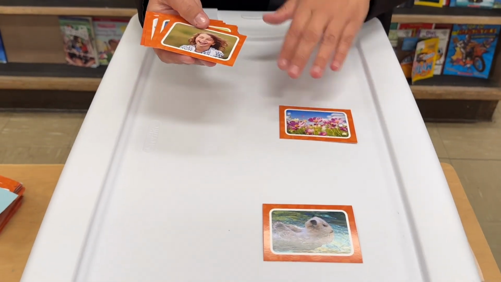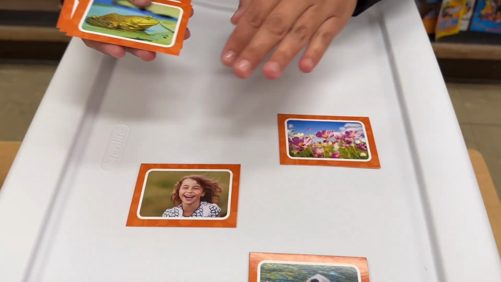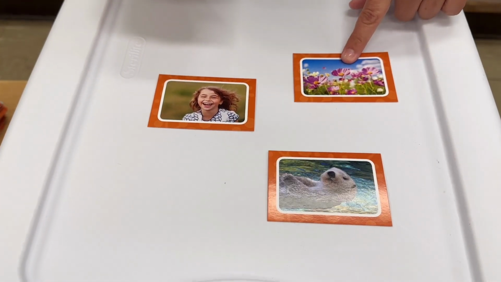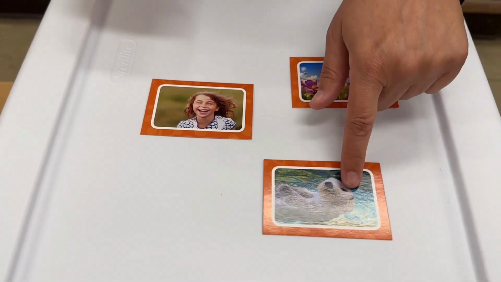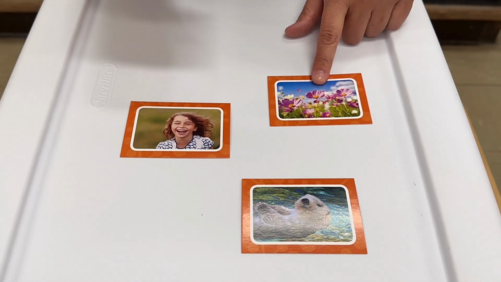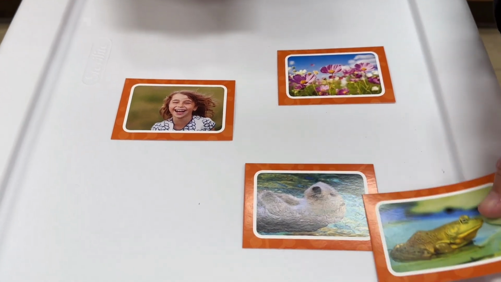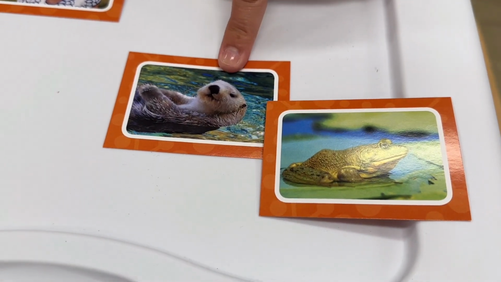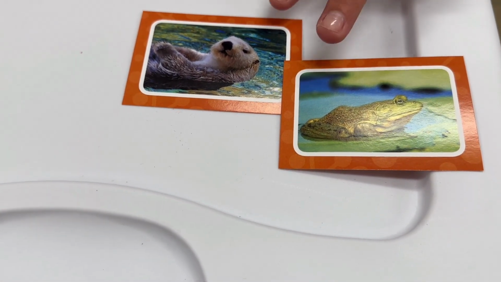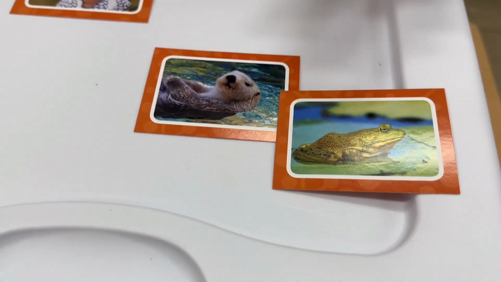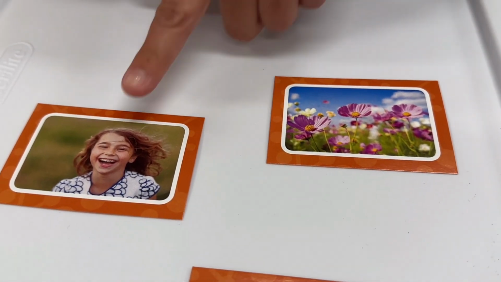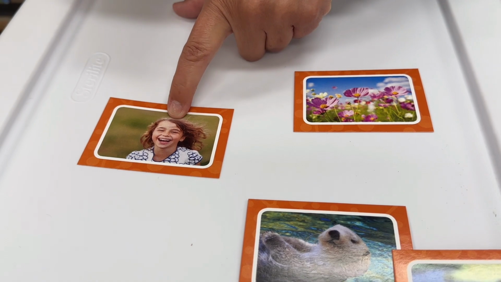Students may be finding it hard to sort because there are animals and there are plants and there is a human. If they sort them into 3 different categories, you're going to want to have them discuss why they chose to put them this way. For example, if they put the frog and the otter together, they're going to have to say that they believe that both of these are animals. And then this here is a plant. And a human is different than a plant and an animal.